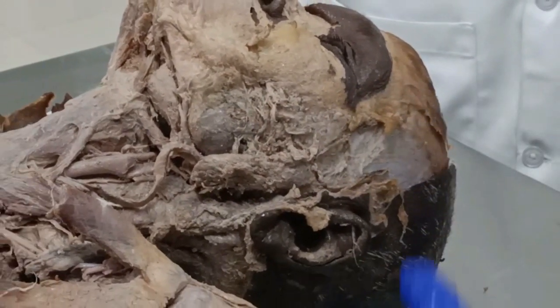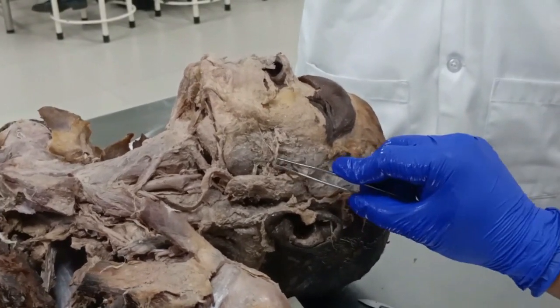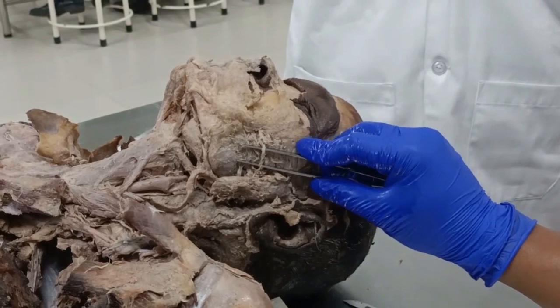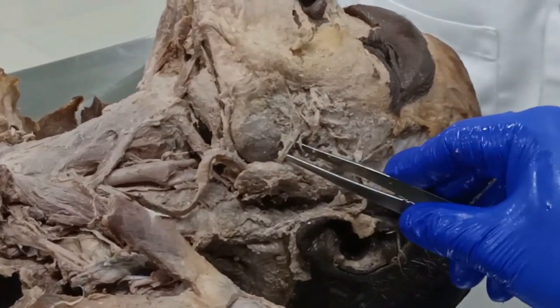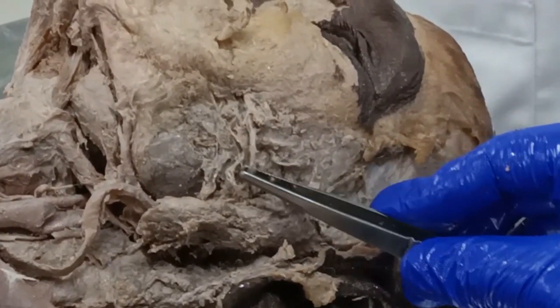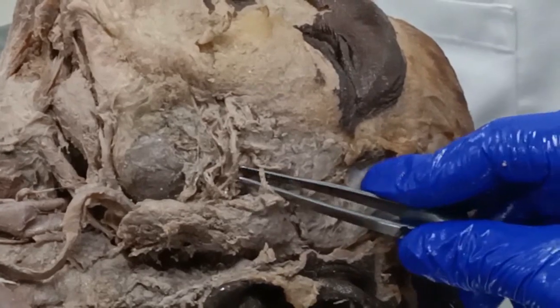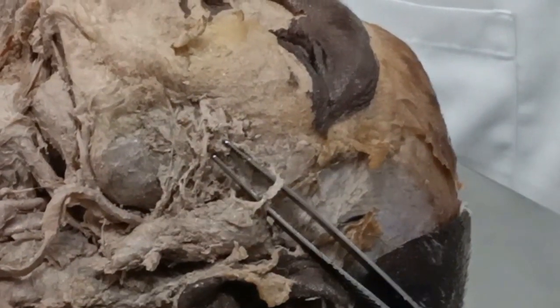Right? So of course there will be transverse facial artery also that we didn't trace. What is this? Marginal mandibular, lower buccal. This is lower buccal. Okay? And here is the parotid duct, and here is upper buccal, and this is the zygomatic branch.